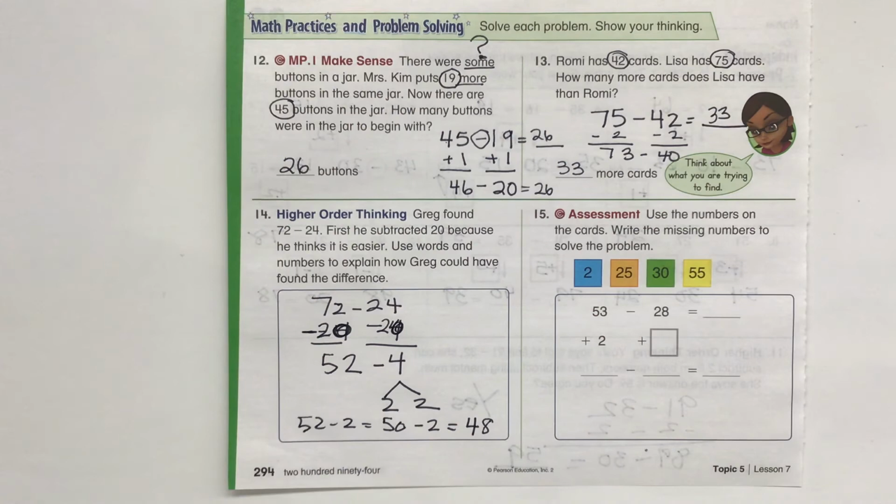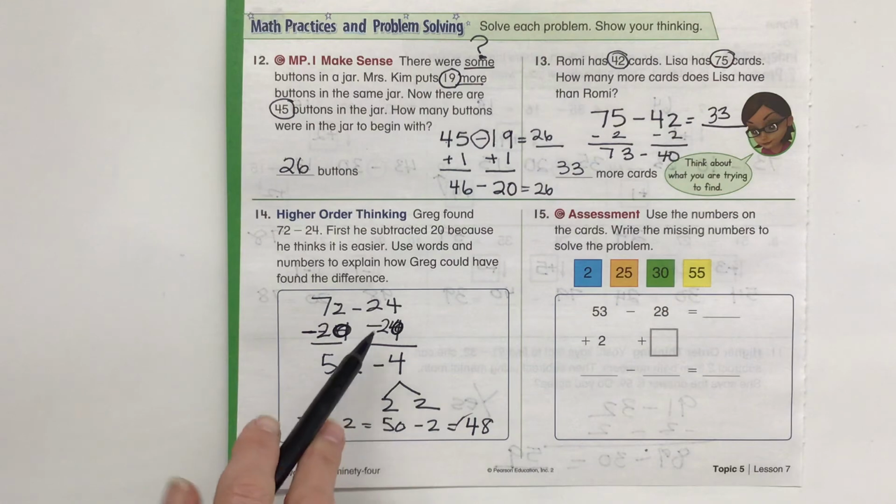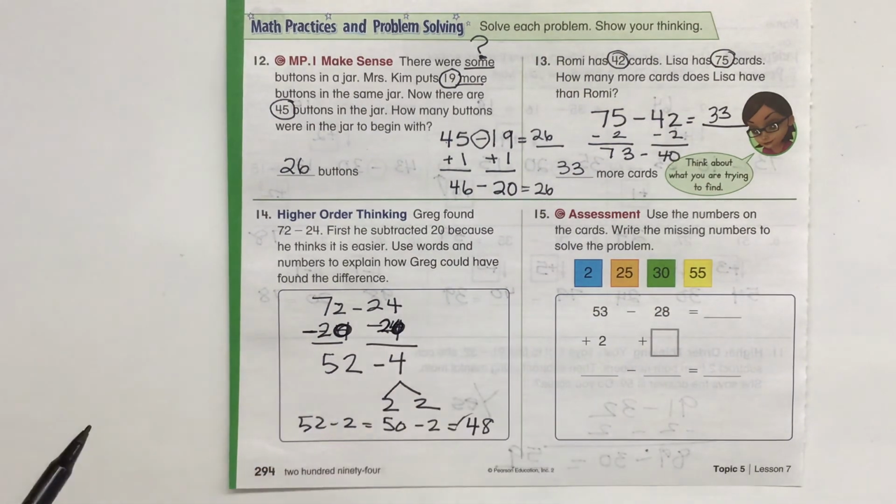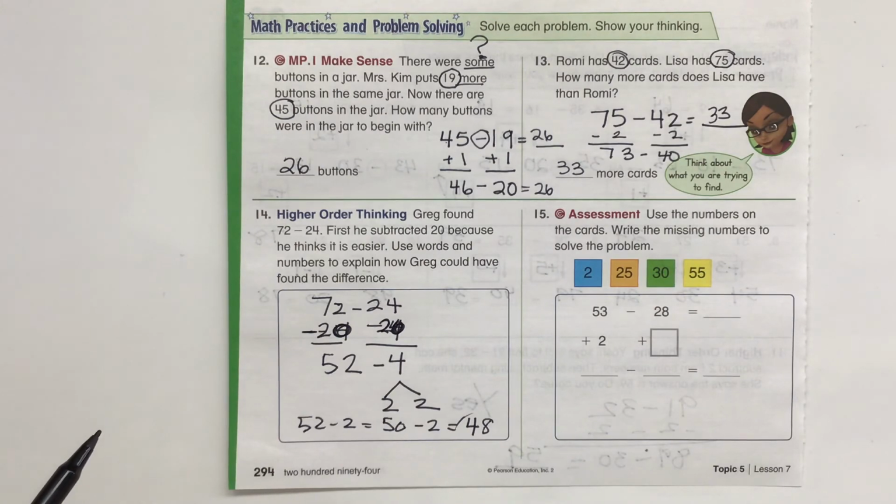So he got a difference of 48. So this is one way he could have done it. Again, this is higher order thinking, so these are a little bit different. They get us to think a little bit differently. But for his compensation, he decided to subtract a big old giant number, which I guess we could do too to get it into smaller pieces.